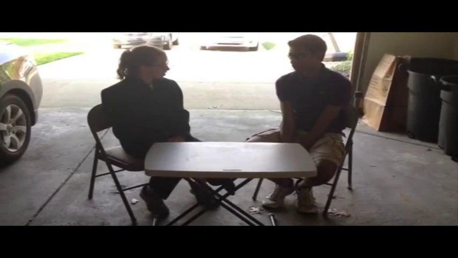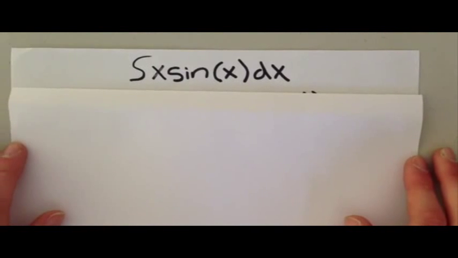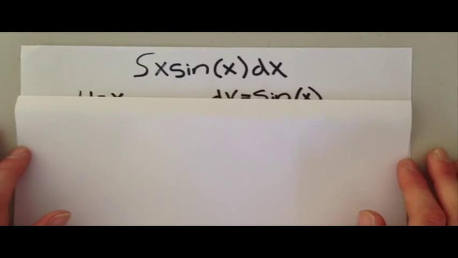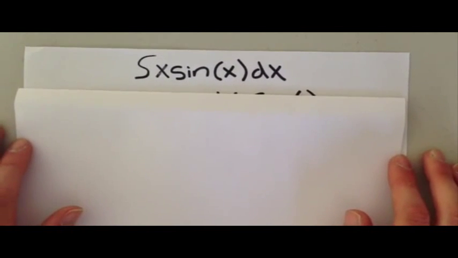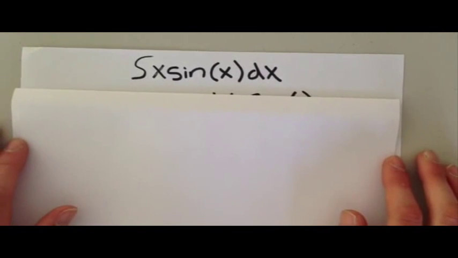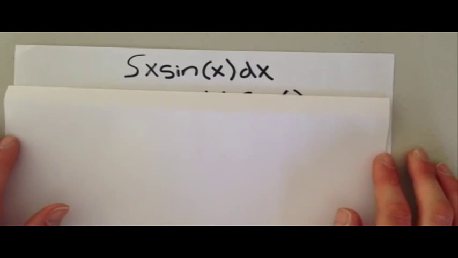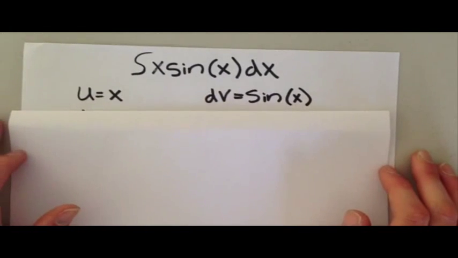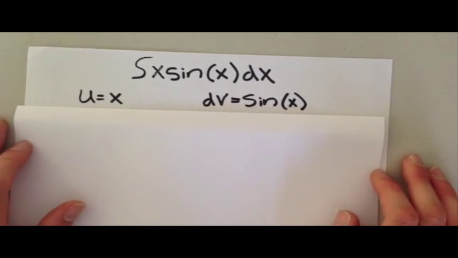I need to teach you integration by parts to defeat Karl. We'll start off simple by taking the integral of x sine x dx. First we have to choose a u and a dv. How, you might ask, do we do this? This is through LIPIT, which is an acronym standing for logarithms, inverse trig, powers, exponentials, and trigonometry. In this case, u is x because power comes before trig, and dv is sine of x.